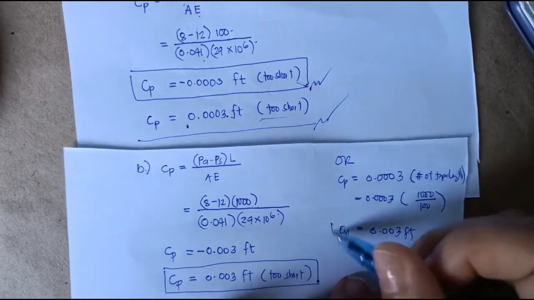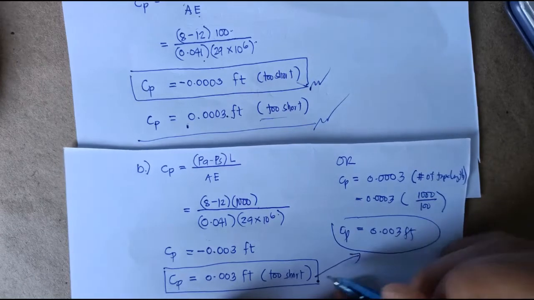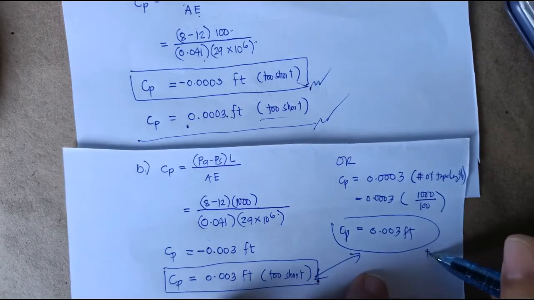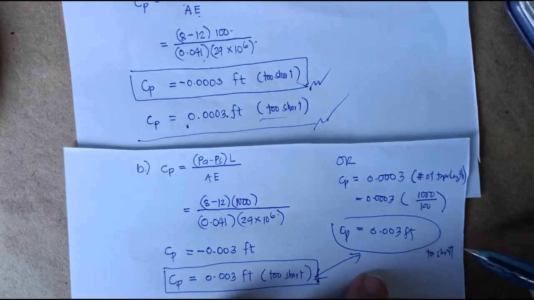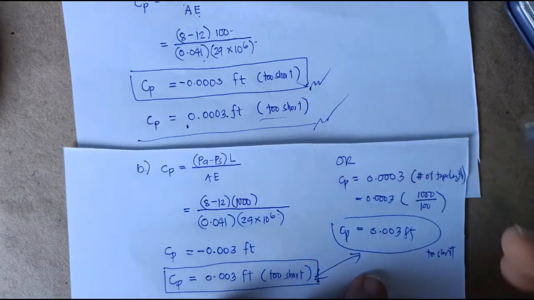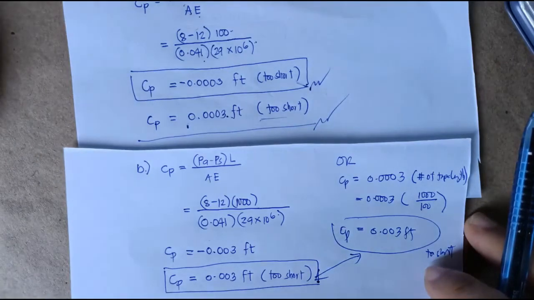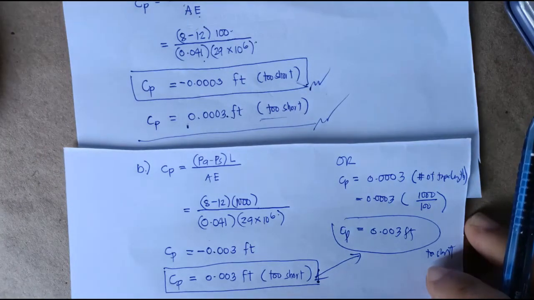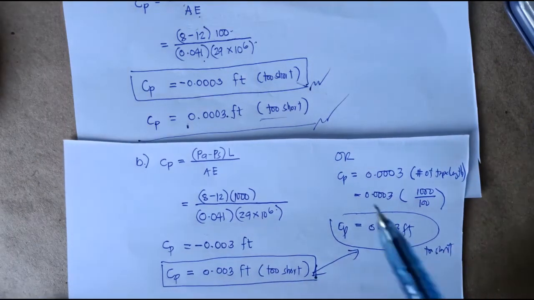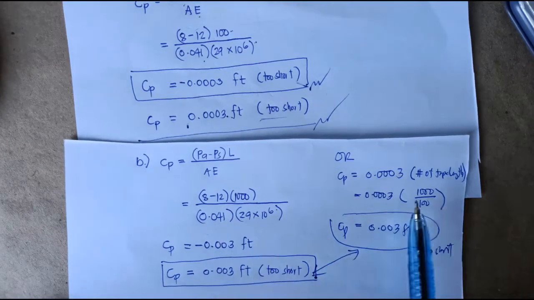So same thing, you have this value, and again it is too short. Too short because of this situation, because the actual pull is lower than the standard pull. So you can use either this one or this one.